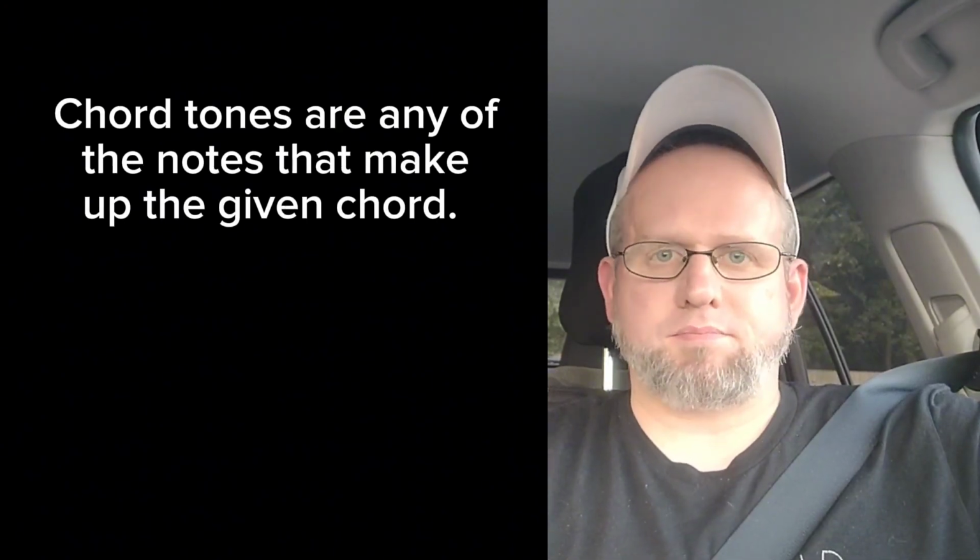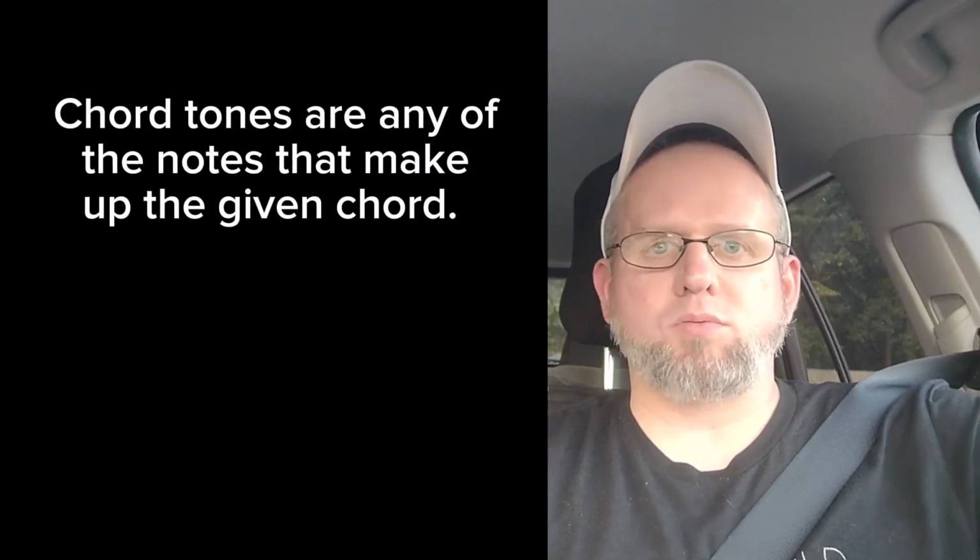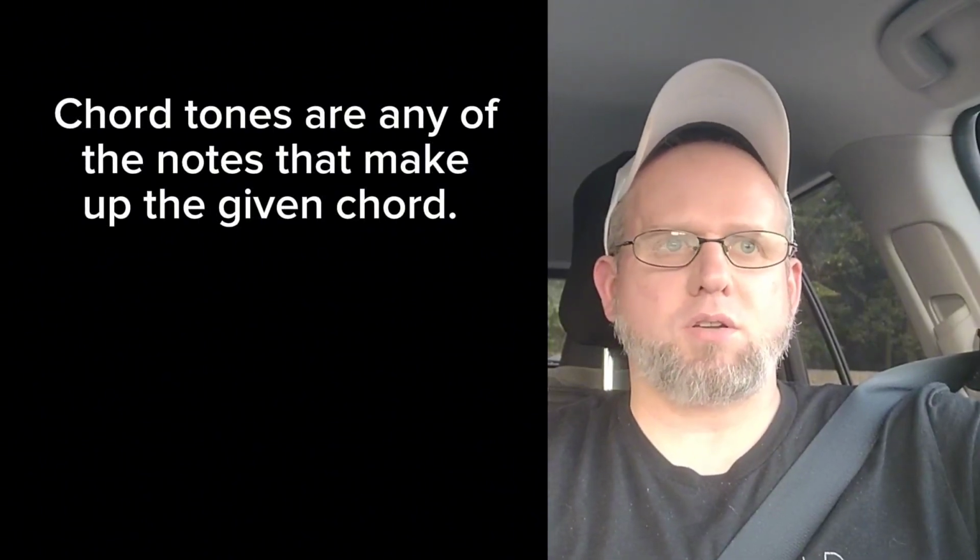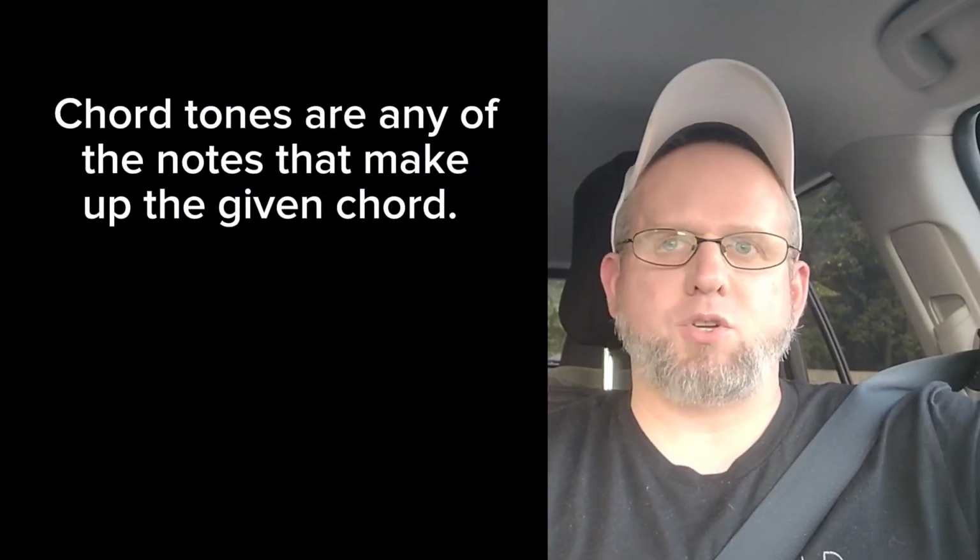So again, if you're doing the traditional root in the bass, you play a C chord, you play a C in the bass. If you're doing a slash chord with the third or a slash chord with the fifth, C over E, you play a C in the right, E in the left. You play a C over G, you play a C in the right, you play a G in the left. I hope that makes sense.